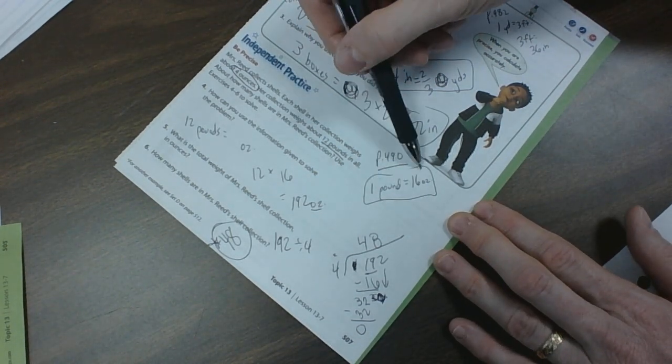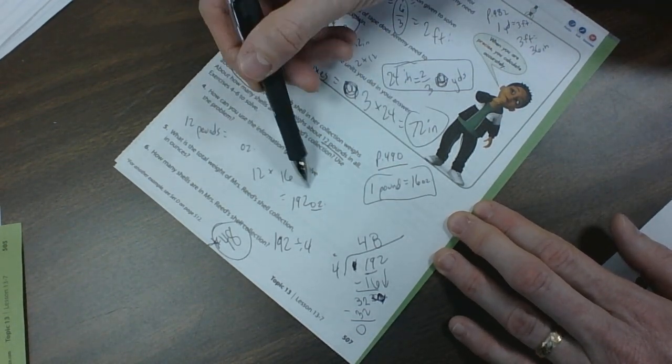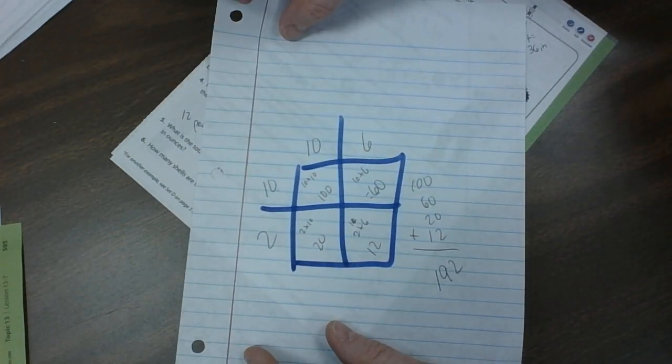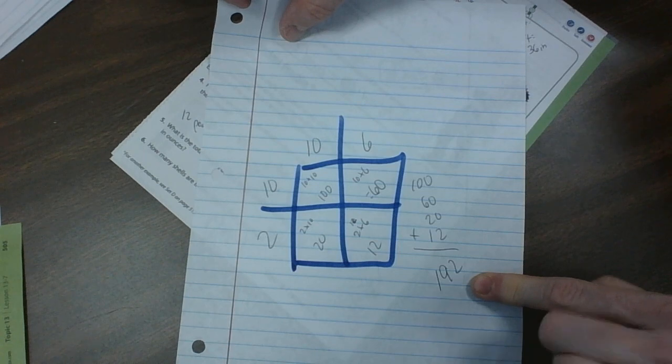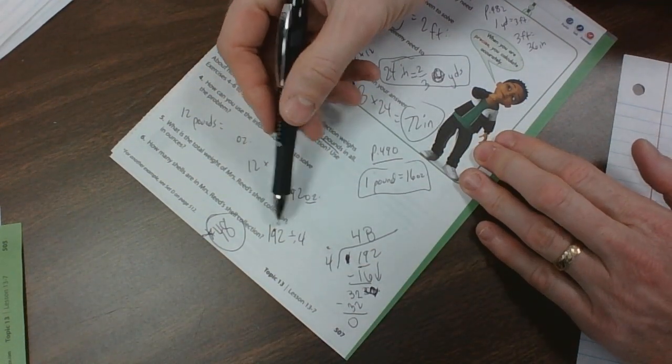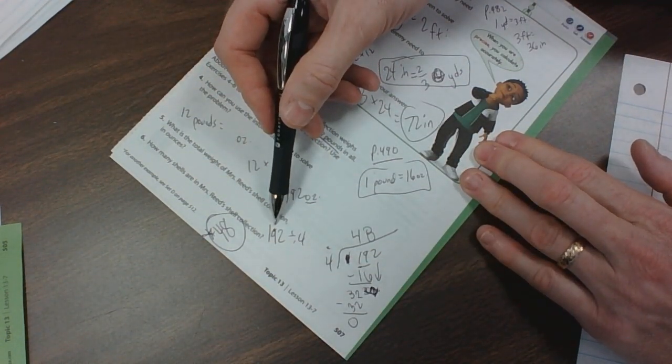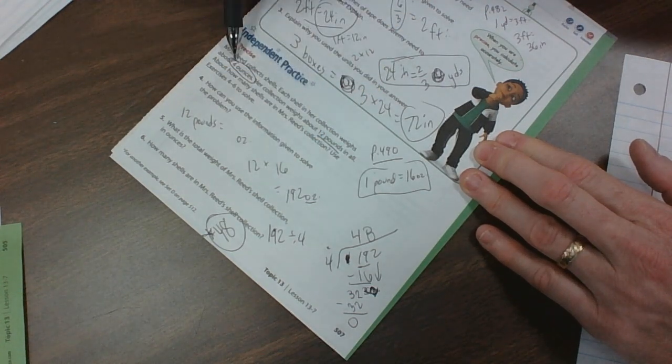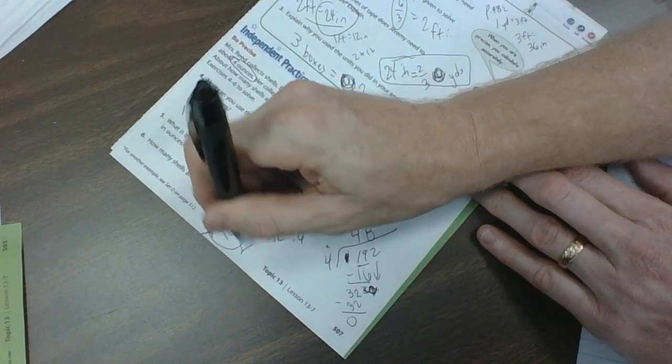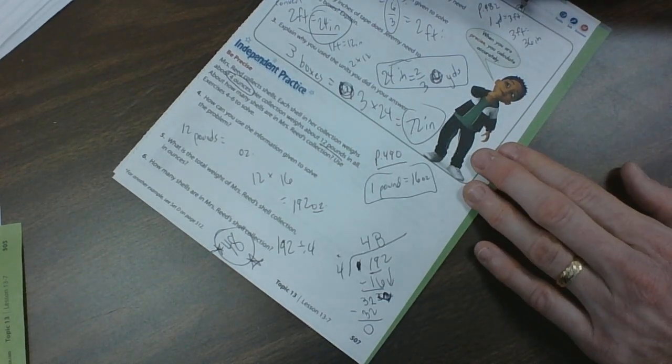Okay? So what did we do again? We knew that pounds equals ounces. So 12 pounds to ounces is 12 times 16. So we did this work right here. 12 times 16 and got 192. So the shells weigh 192 ounces. We divide that by the 4 ounces, and we know that she has 48 shells. See all the steps that are involved there? Yeah. Let's flip that over. All right. Okay.